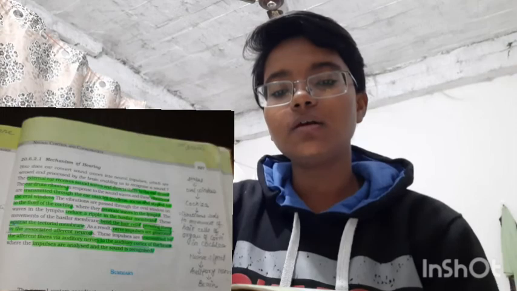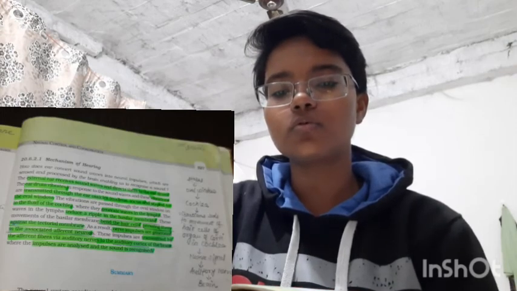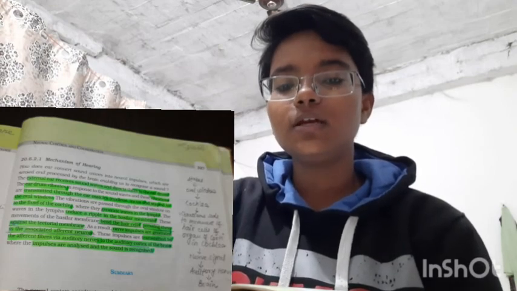How does the ear convert sound waves into neural impulses which are sensed and processed by the brain, enabling us to recognize a sound? The external ear receives sound waves and directs them to the eardrum. The eardrum vibrates in response to the sound waves, and these vibrations are transmitted through the ear ossicles, malleus, incus, and stapes, to the oval window.